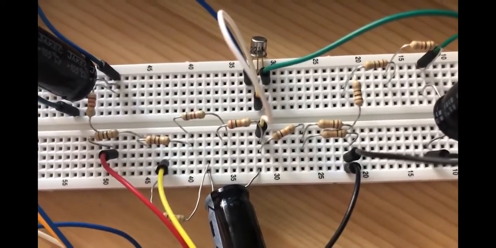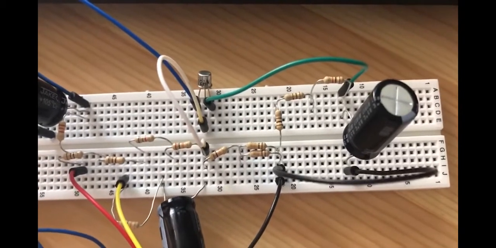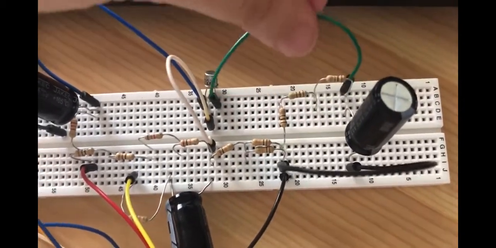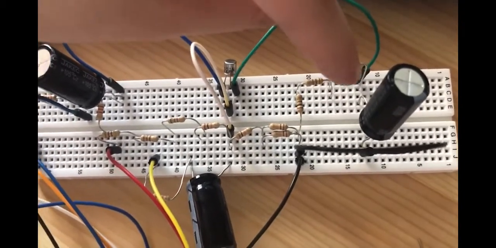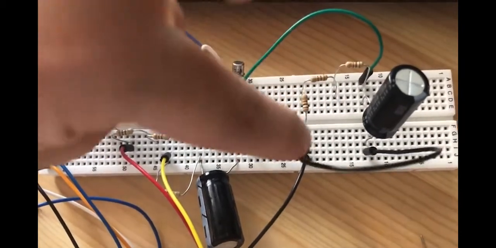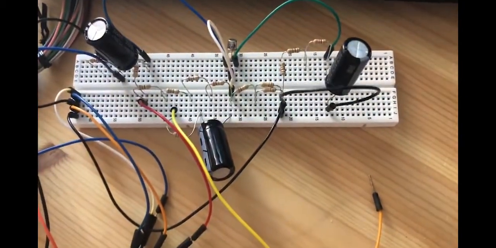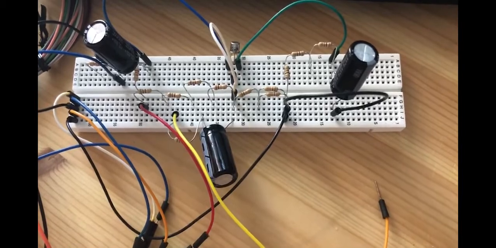RE is 1.2 and C3 is 1 milli. So this is my emitter connection, 1, 1.1, 1.2 in series, and this node needs to be ground. So the black wires here in my circuit are ground.